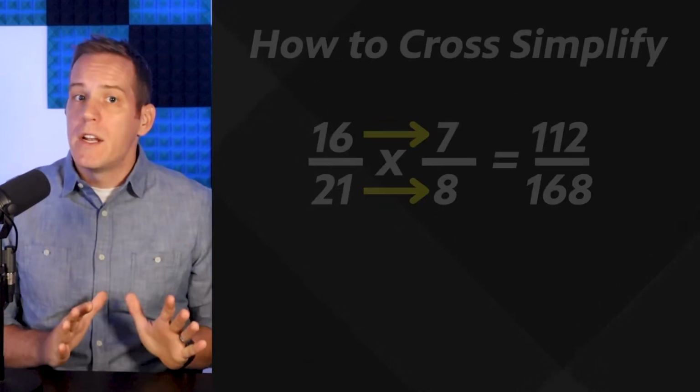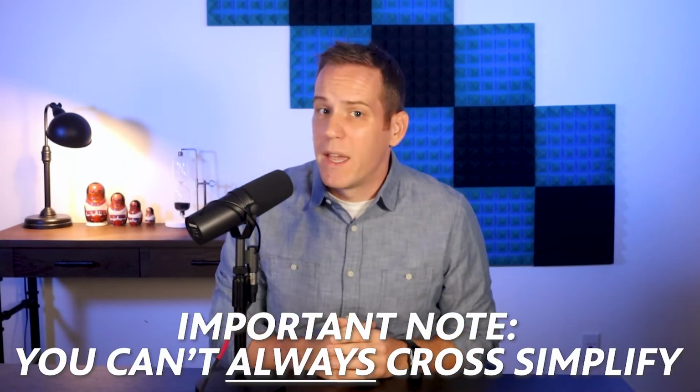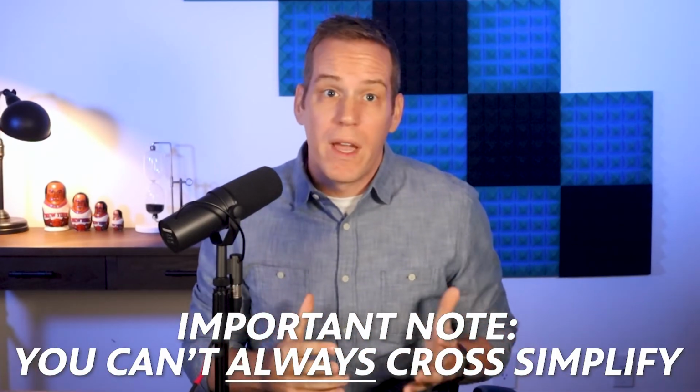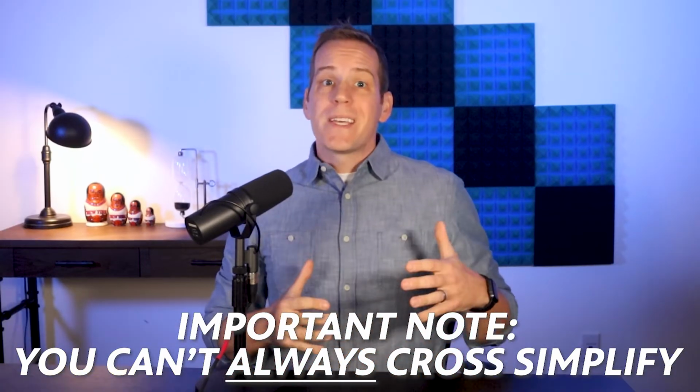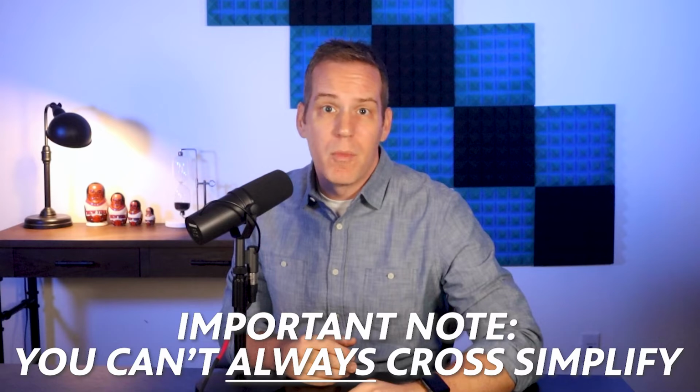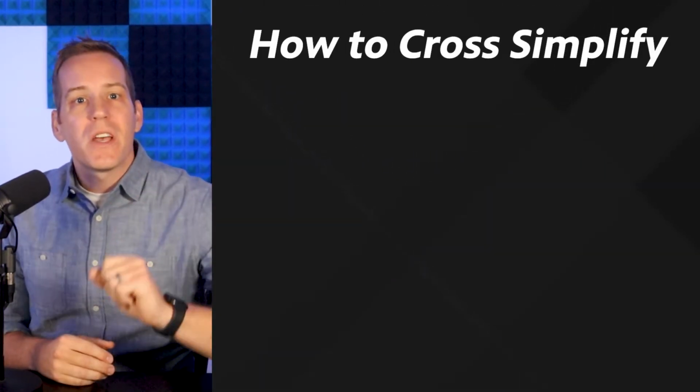But before I show you how to do that, I need you to know that you won't always be able to use cross-simplifying for fraction multiplication problems, just like you can't always simplify a regular fraction. But many times it can be done, and it's a huge help in solving fraction or mixed number multiplication problems more easily. So, here's how you do it.